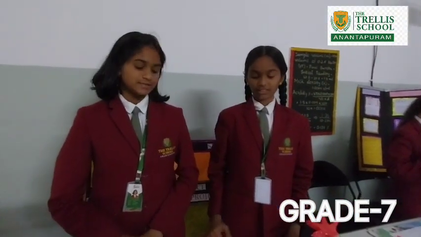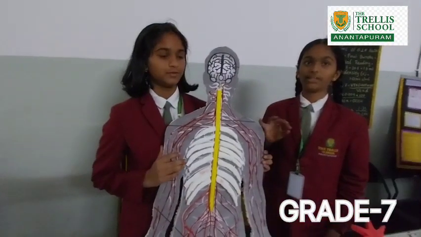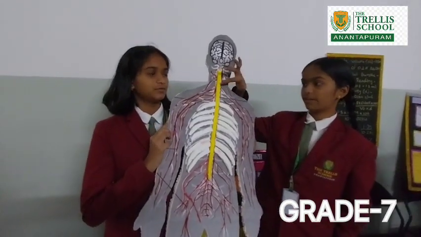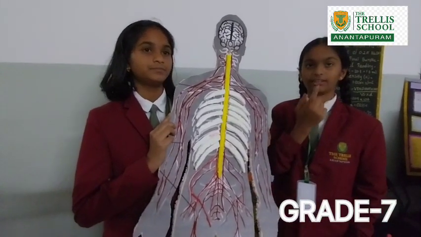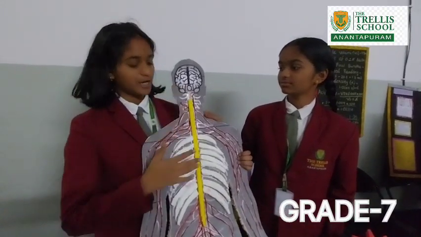What is the central nervous system? The central nervous system is the central controlling center of our entire body. The central nervous system transmits signals between the spinal cord and the rest of our body. It controls activities such as seeing, breathing, talking, thinking, etc. The central nervous system includes the brain and the spinal cord.